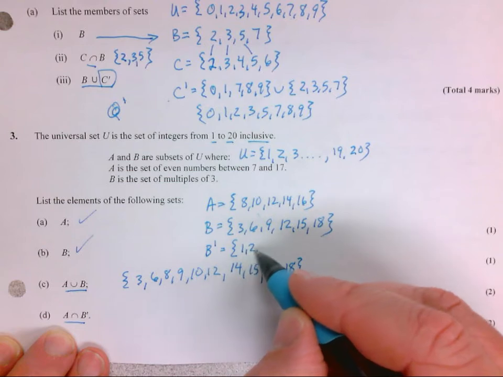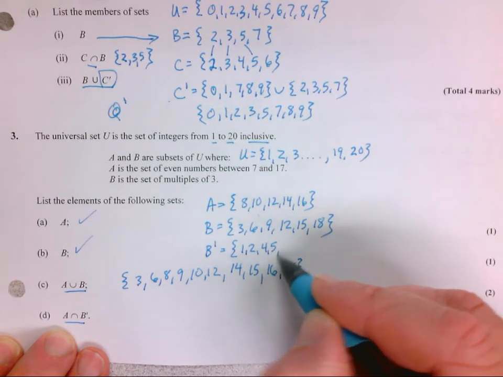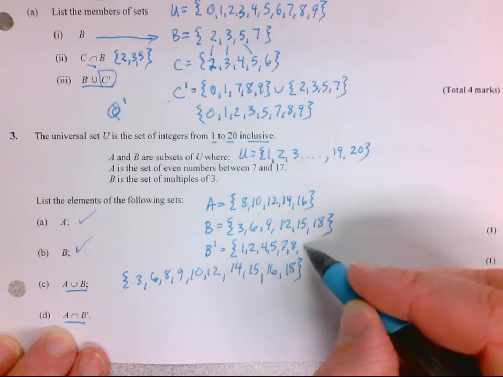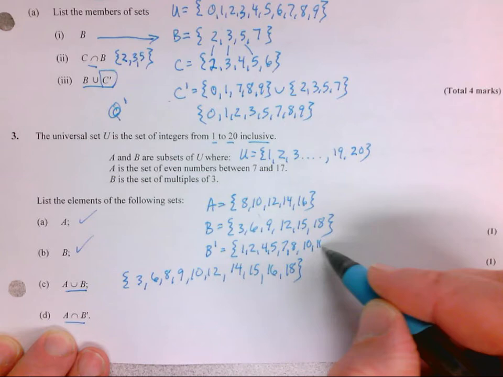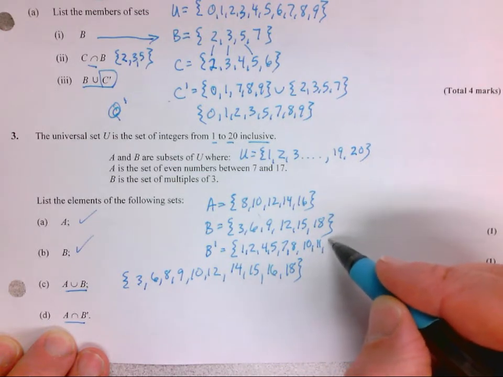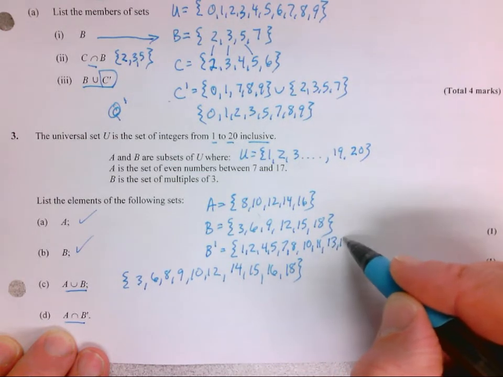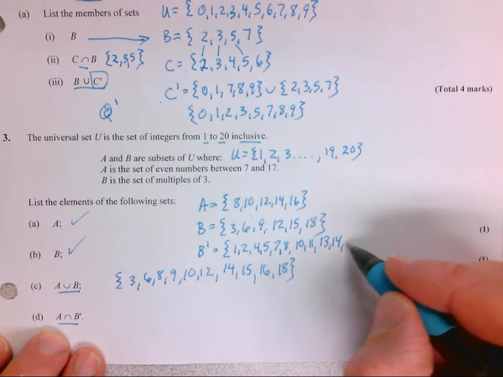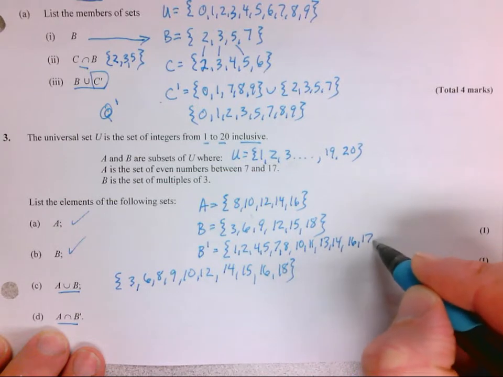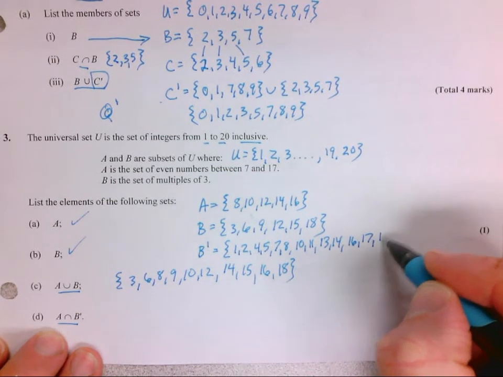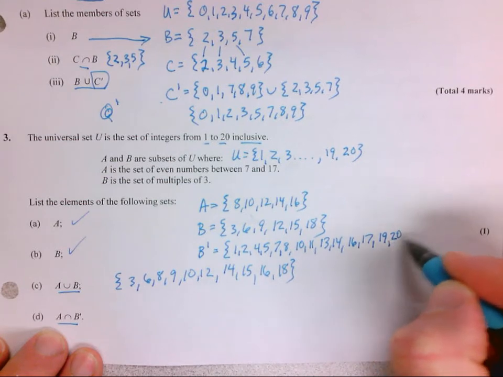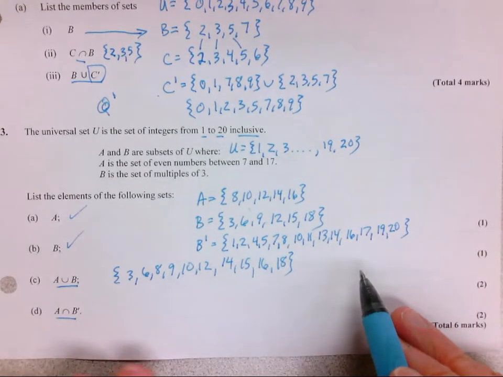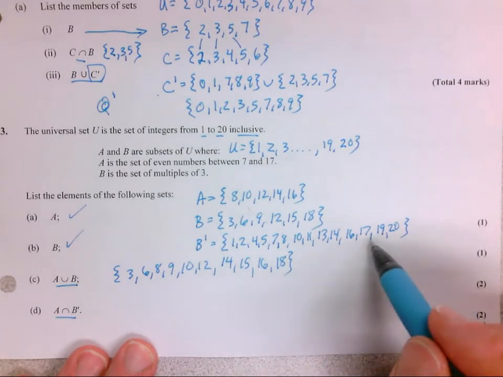So 1, 2, we're skipping 3, 4, 5, skipping 6, 7, 8, skipping 9, 10, 11, skipping 12, 13, 14, skipping 15, 16, 17, skipping 18, 19, 20. Those are all things that are not multiples of 3. And I went really fast. Hopefully I didn't mess one of those up.